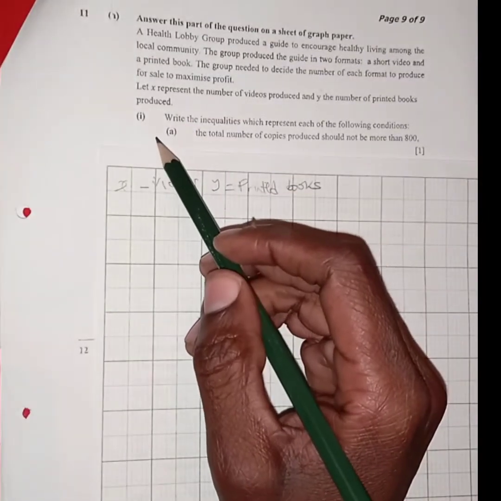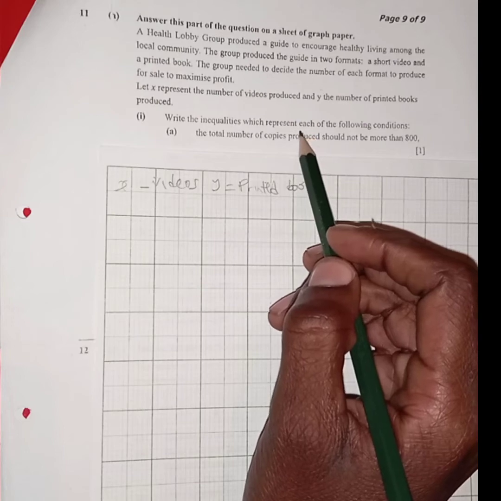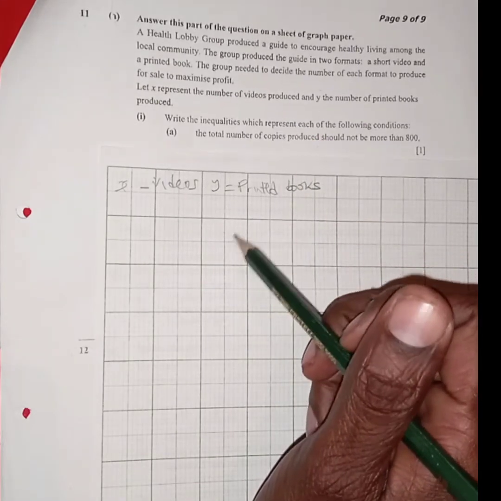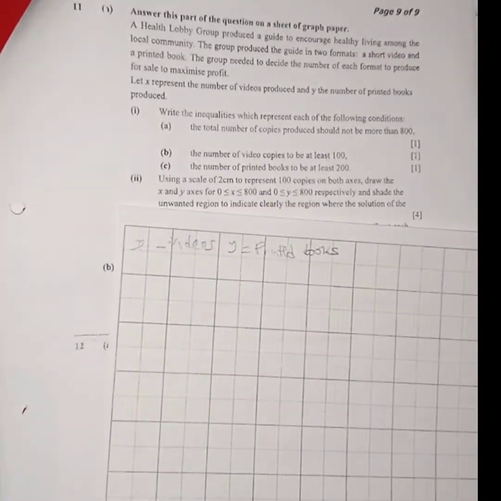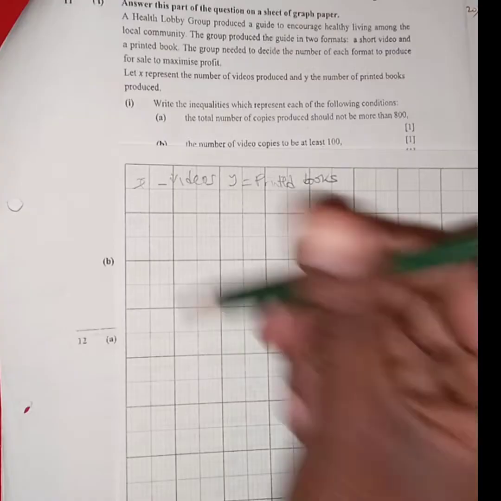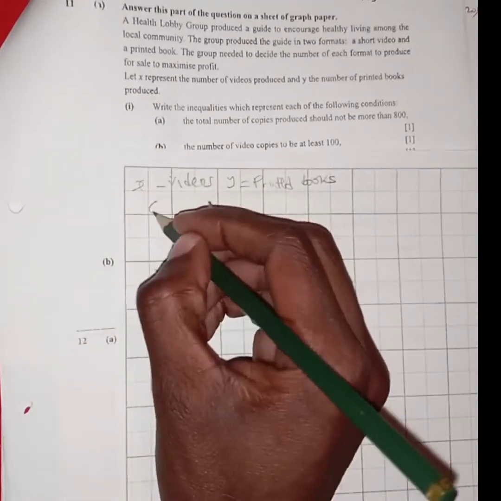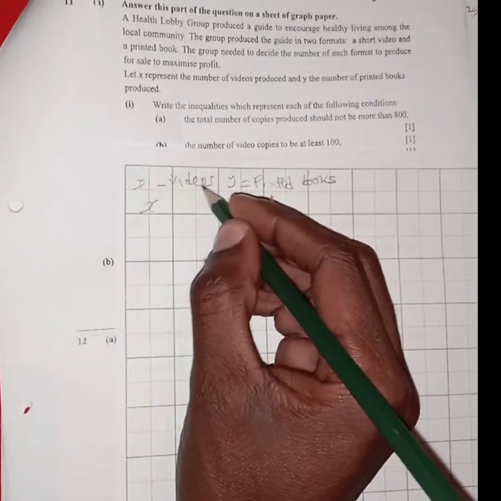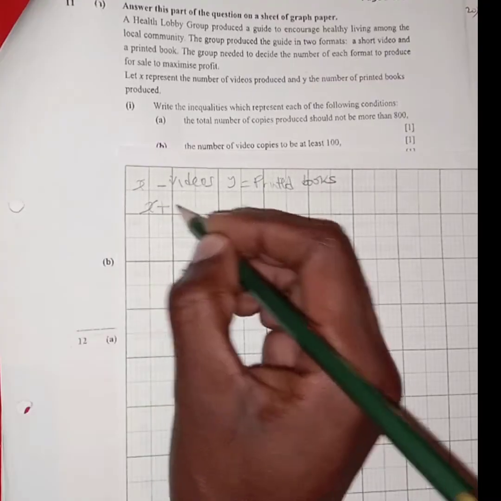So question 1 says, write the inequalities which represent each of the following conditions. There are about 3 conditions here. The first one says the total number of copies produced should not be more than 800. The total means the X videos and the Y printed books, so we add.